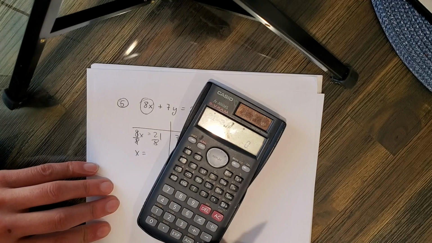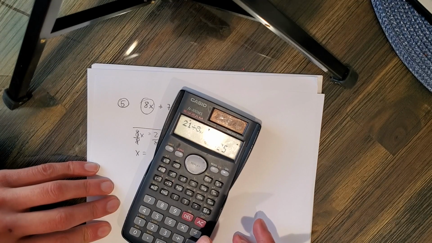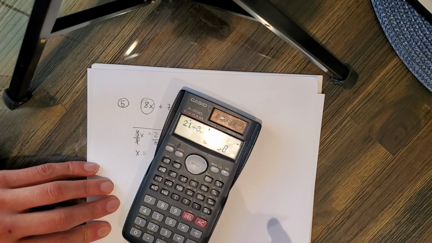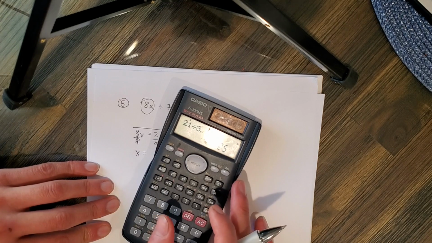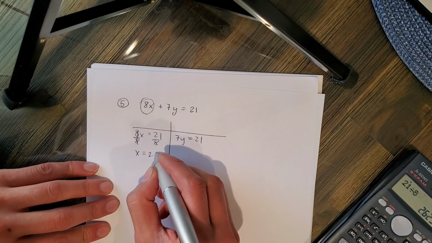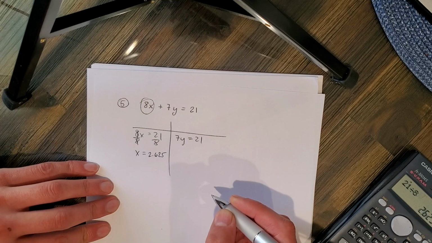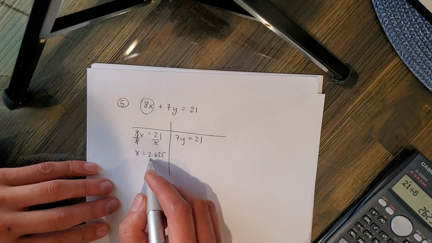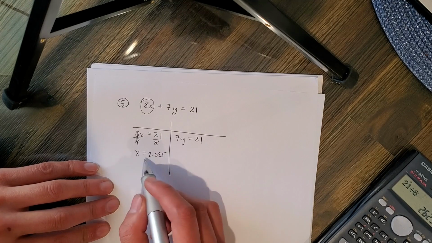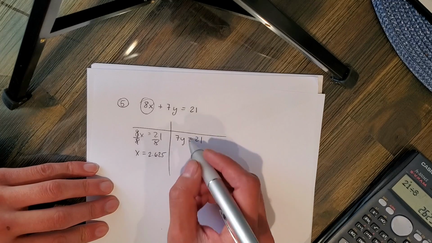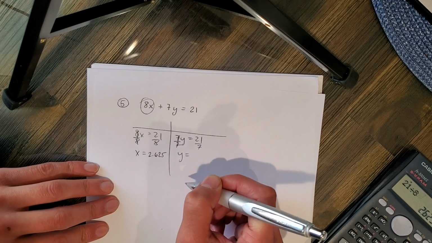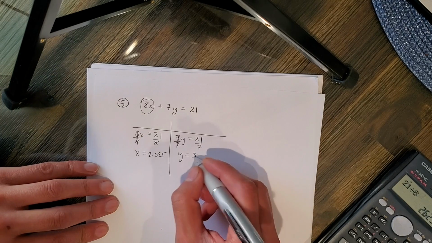21 divided by 8 is 2.625. Okay, let me see if this calculator allows me to change it to a fraction. Yes, 2 and 5/8. Okay, but let's just leave it as a decimal. 2.625. I'll write that right here. 2.625. Okay, so you can see that this is a little bit more than 2.5. So it's not going to be right on the tick mark. Okay, let's do this one here. Divide by 7. 21 is divisible by 7. It's going to be 3.